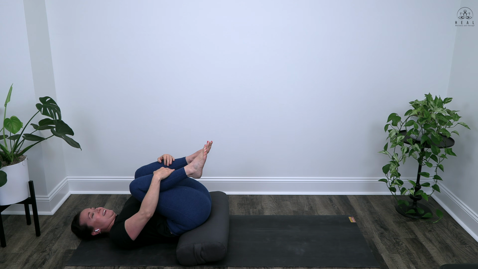Nice little opening already to begin here. Reverse child's pose or knees to chest. Take a deep inhale into your belly. And then exhaling out.